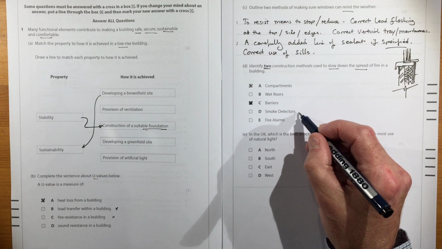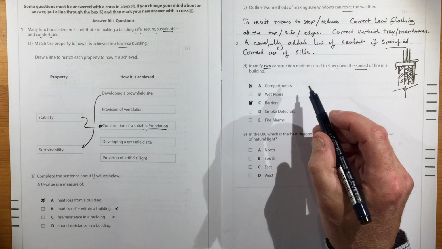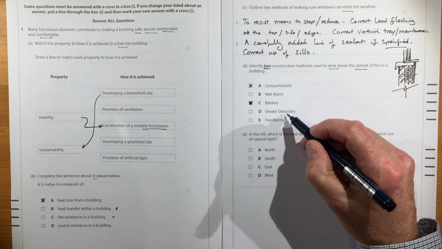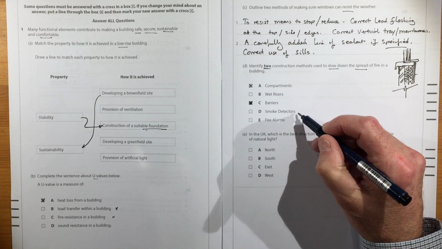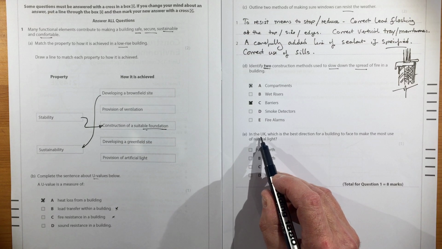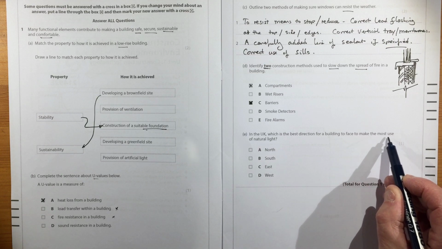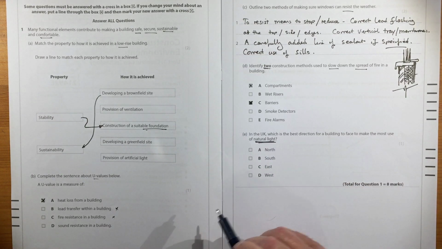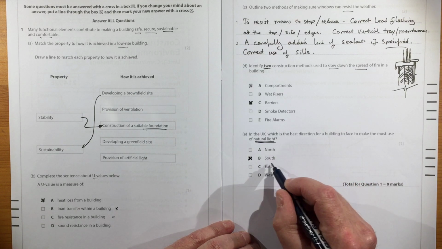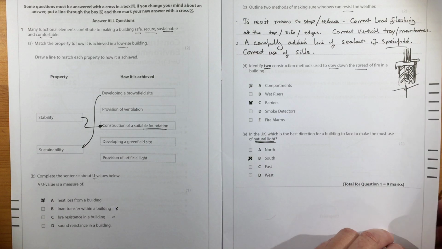Okay, and there's an active one, isn't it? Smoke detectors and fire alarms. These are active ones. So these are actually designed within the building to stop the spread. Okay, the actual spread, whereas the others are really sort of sensors, if you like. Okay. Right. In the UK, which is the best direction for a building to face to make the most use of natural light? Well, in the UK, the only answer actually is south-facing. If you're south-facing, you get most of the light for most of the day. Okay, so let's move on.